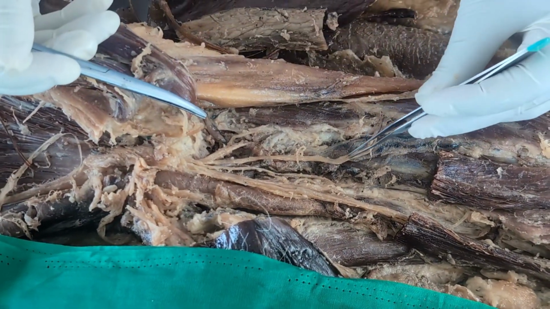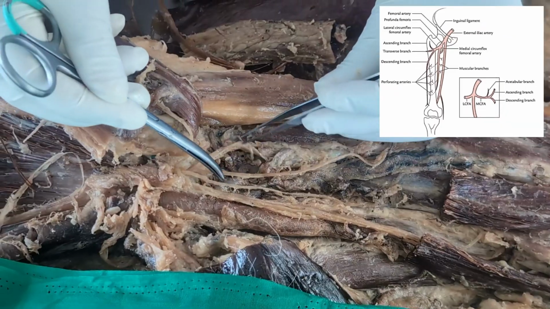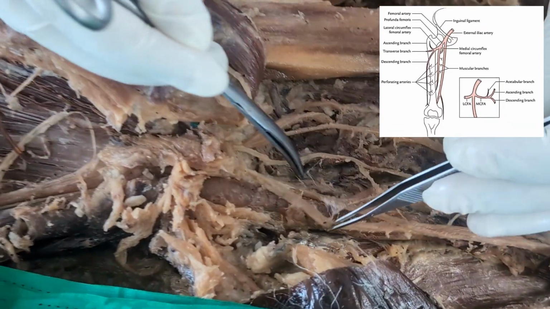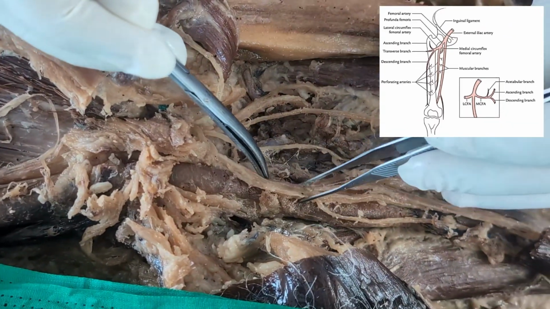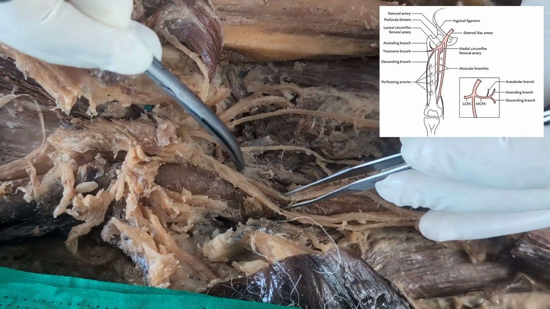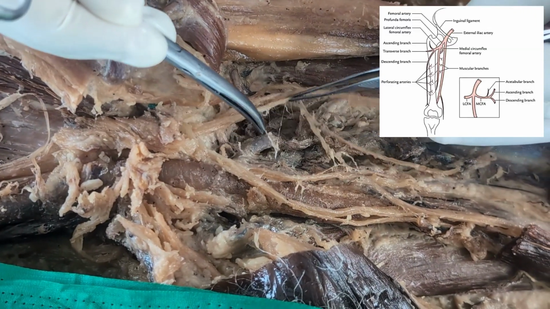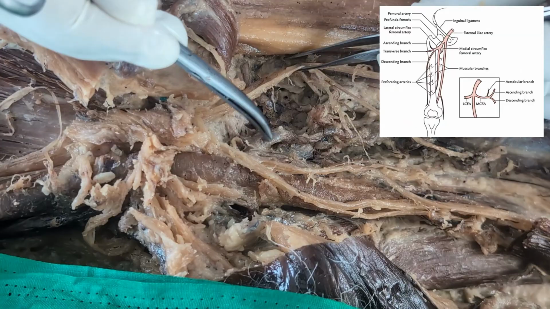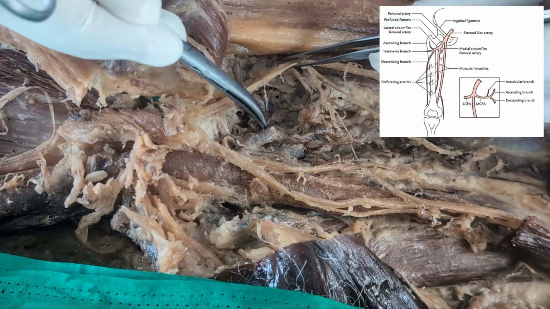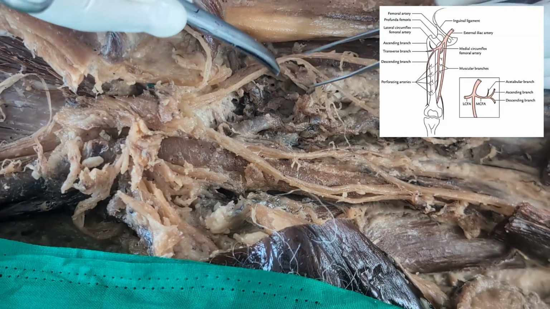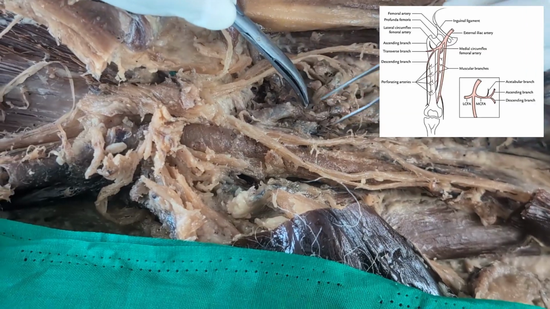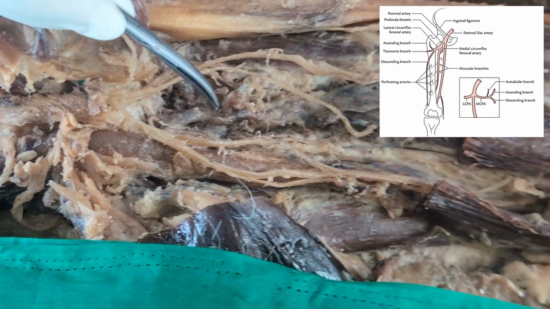You can see here the profunda femoris artery. It arises from the posterolateral aspect of the femoral artery. One of its branches is the lateral circumflex femoral artery. It has 3 branches. The descending branch descends toward the knee joint, supplying the anterior thigh muscles.